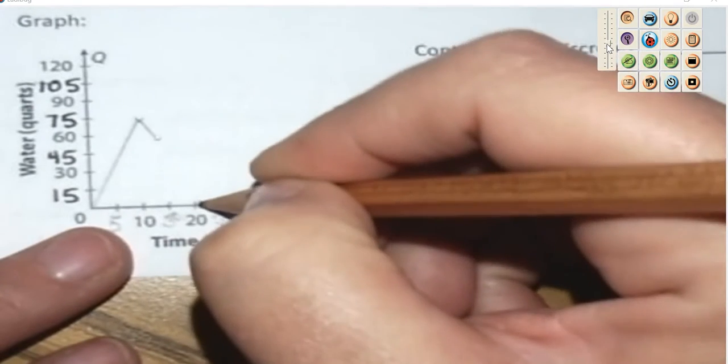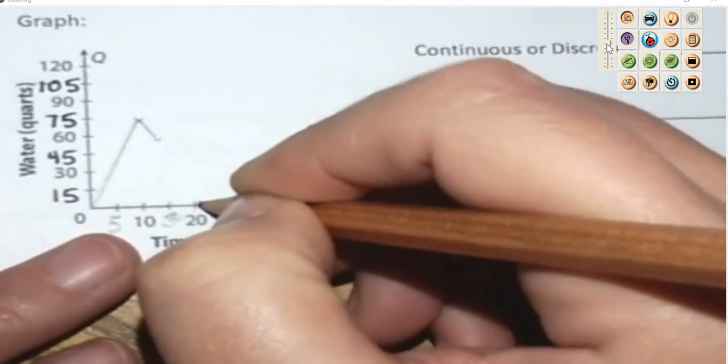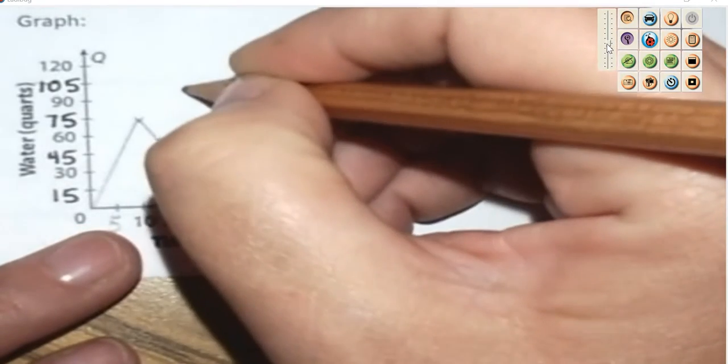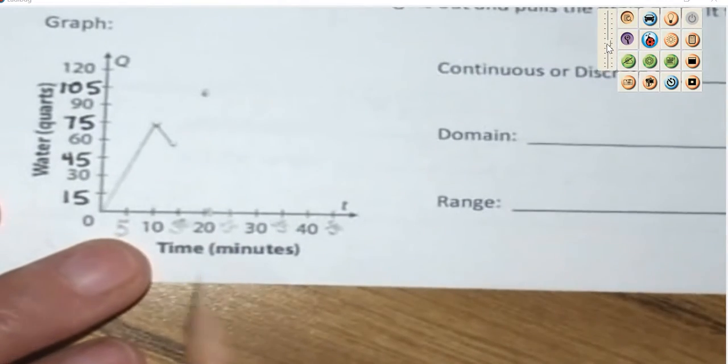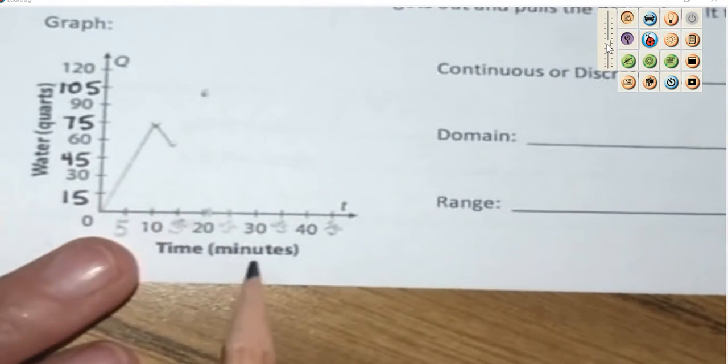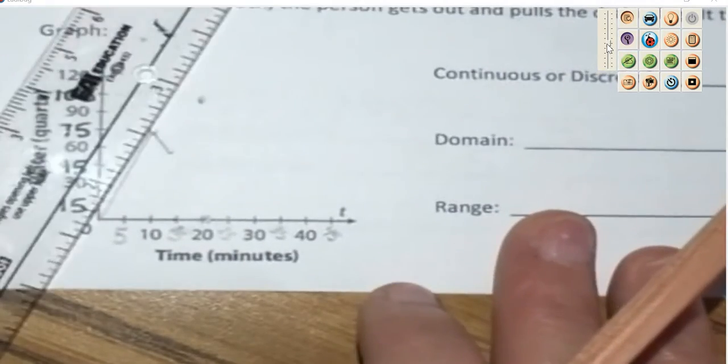We're at 21, and we're going to have 105 quarts. So go 21 up to 105. Where am I? There I am. And put a dot. So somebody plugged it and then started filling it again at a constant rate.